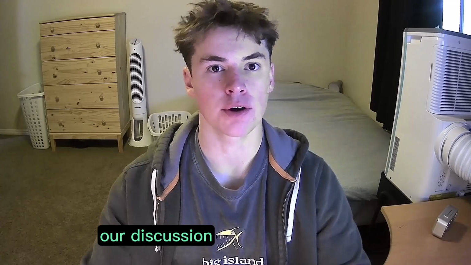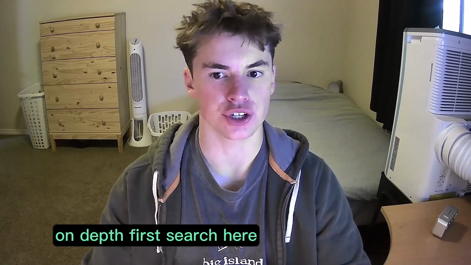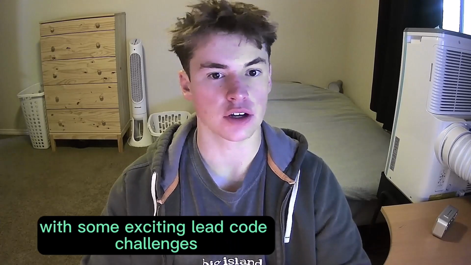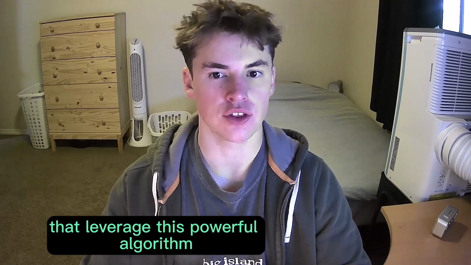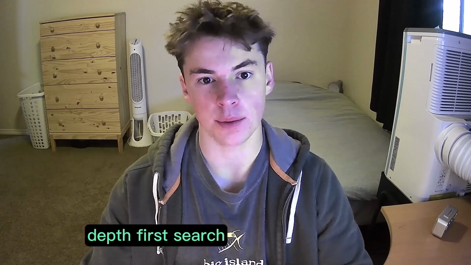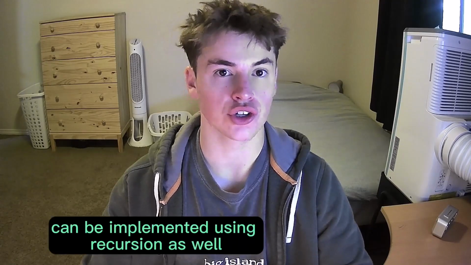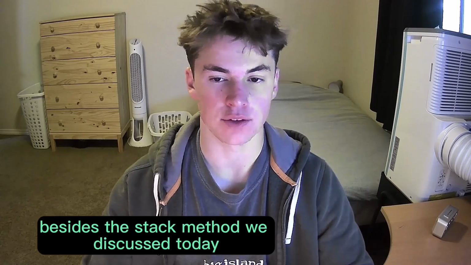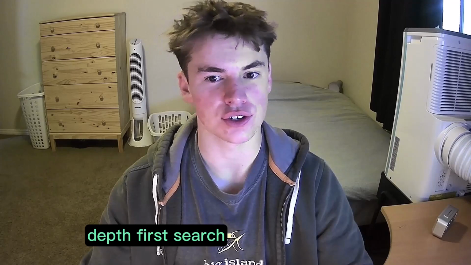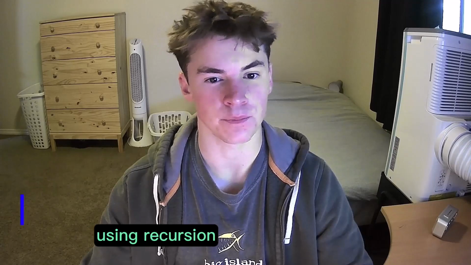We're going to wrap up our discussion on depth first search here. I'll be coming out with some exciting LeetCode challenges that leverage this powerful algorithm. Depth first search can be implemented using recursion as well, besides the stack method we've discussed today. Let me know in the comments if you'd like to see how depth first search can be applied using recursion.